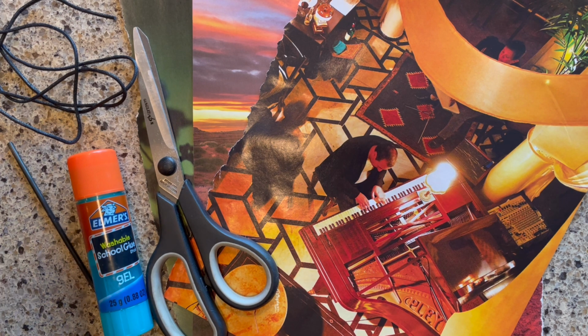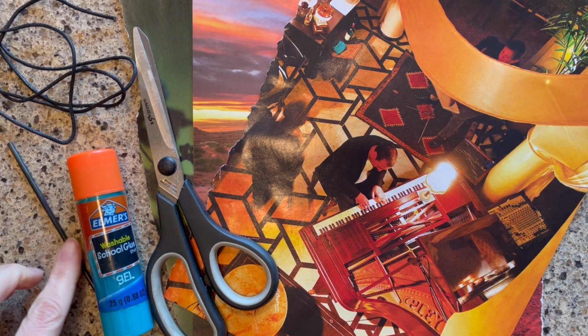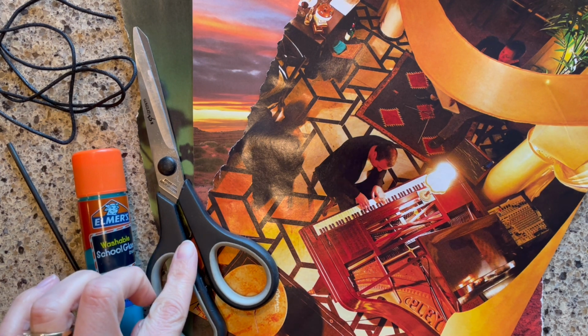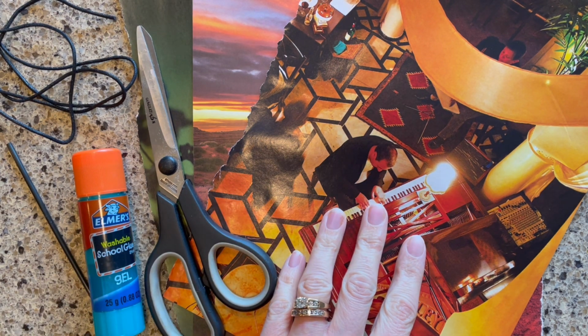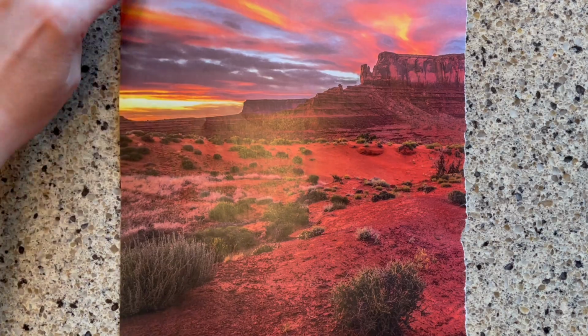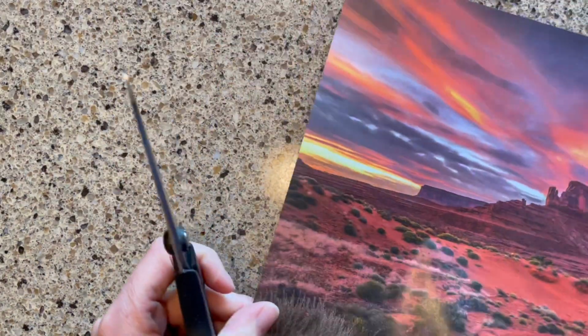The materials you'll need are string, something thin like a coffee stirrer or a toothpick, glue, scissors, magazine pages, and you'll want to try to find a few different colors. Let's get started. First, cut your magazine pages into long, thin triangles.